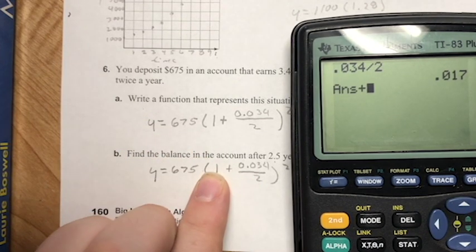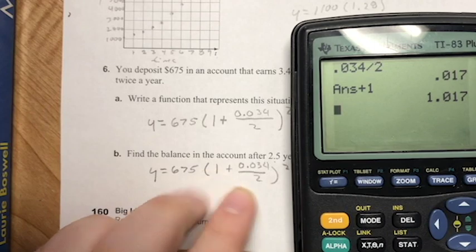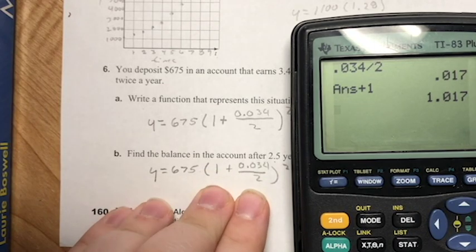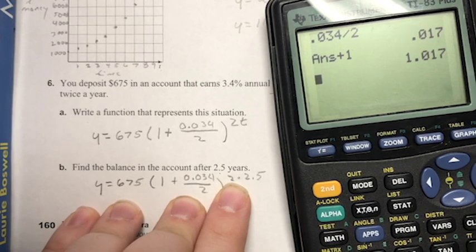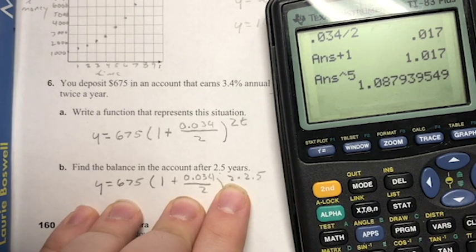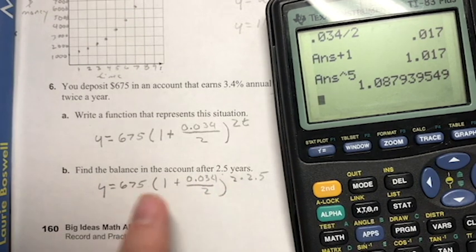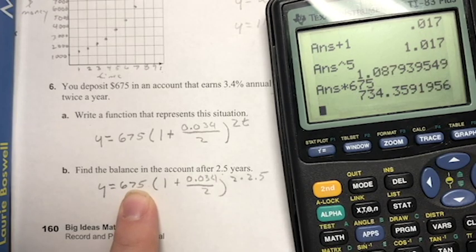I'm going to now add 1. All right, so I've done this piece in the parentheses. Now I need to do my exponents. This has 2 times 2.5, and 2 times 2.5 is actually 5. So I'm going to raise this number to the 5th power, and it gives me this. And then lastly, I'm going to multiply it by the 675.